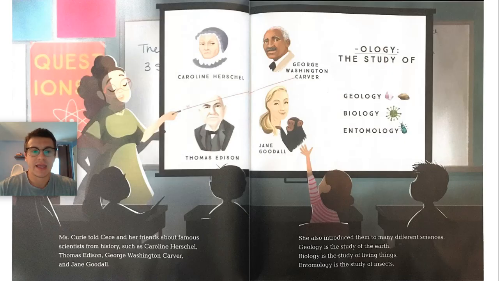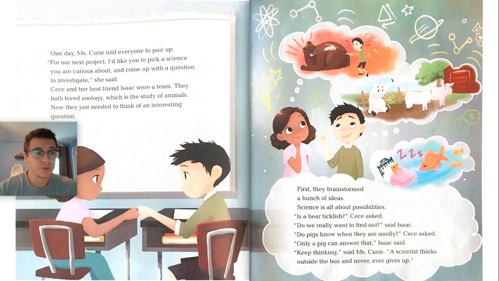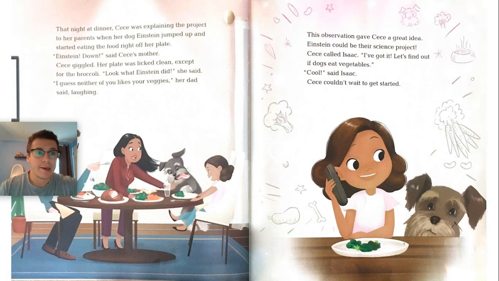And they are about to do an experiment. They're coming up with a question that they want to investigate. So Cece and her friend Isaac are brainstorming all of these questions that they want to ask. And Cece gets inspiration from her dog Einstein when Einstein jumps up onto the dinner table and eats all of the food off of Cece's plate except her broccoli. And so their big question that they want to investigate or do research on is if dogs eat vegetables. And they're going to do that with Einstein.